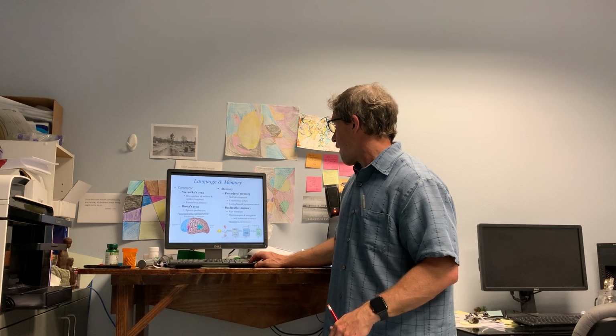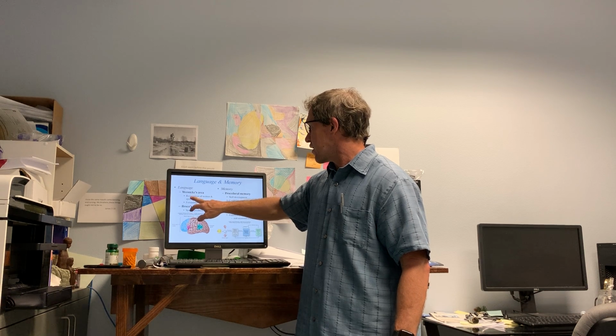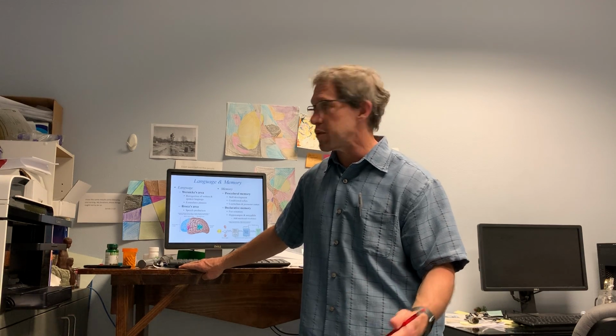All right. So language, we said Wernicke's area is recognition of written and spoken language. And this also formulates phrases so you can communicate back. So with damage to Wernicke's area, either from trauma or from a stroke, you have just a complete inability to read or understand what other people say.